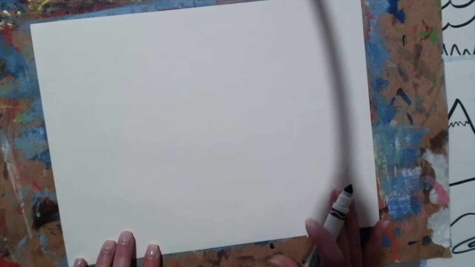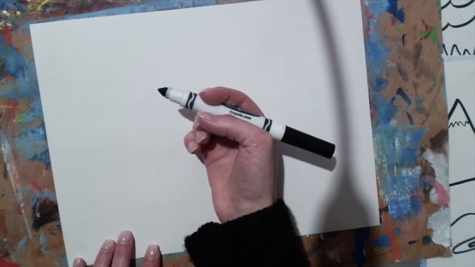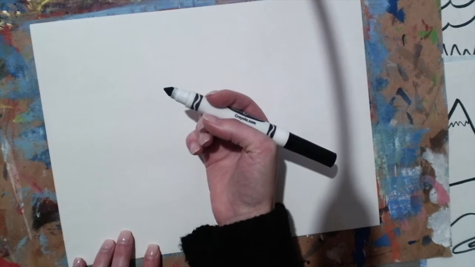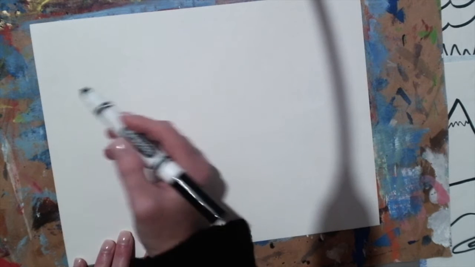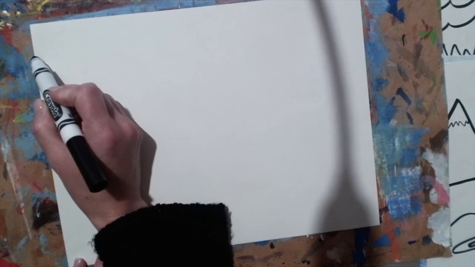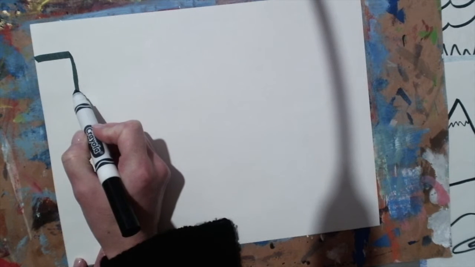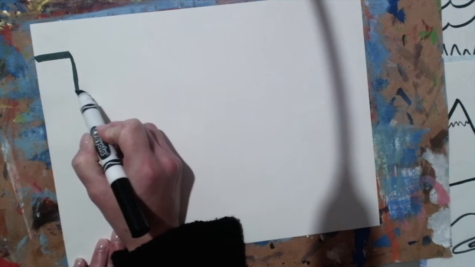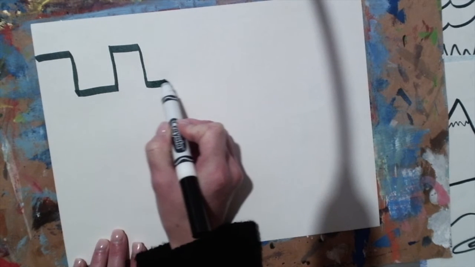Now, hold your white paper horizontally. I'm going to draw with a black marker. Feel free, and I think you should, draw with a pencil first. You can always trace over your pencil after with marker. Now, I'm going to start with that castle line, I call it, where it looks like boxes. It goes straight down, straight up, straight down, straight up.